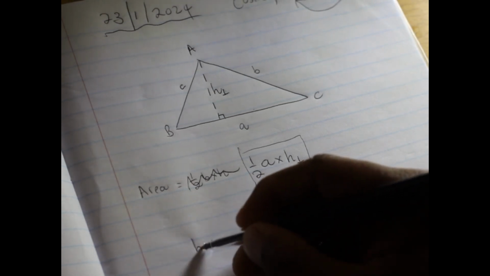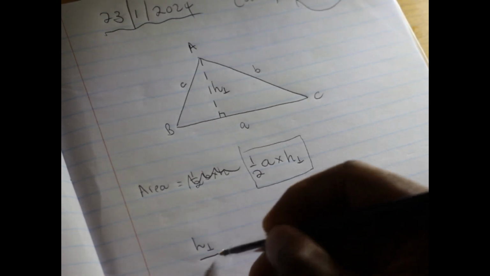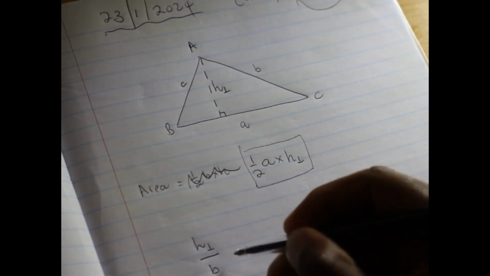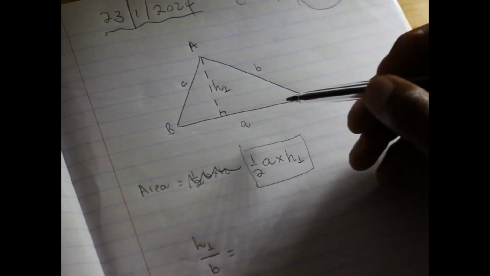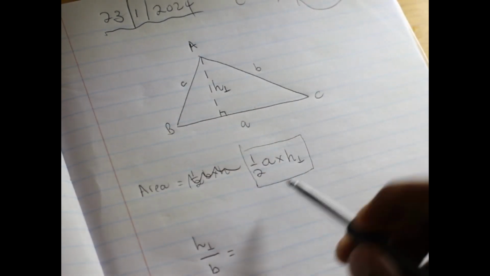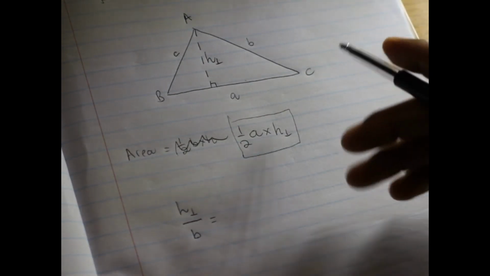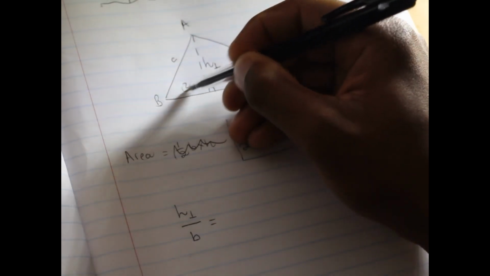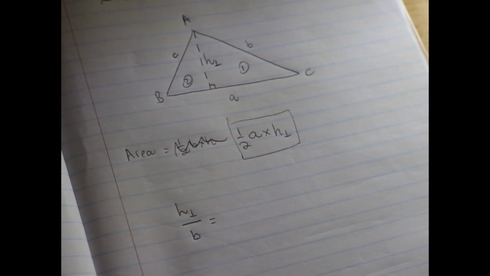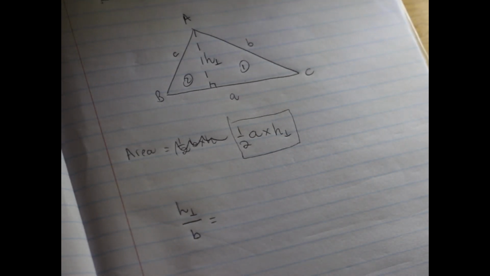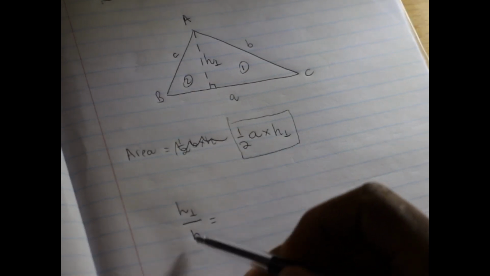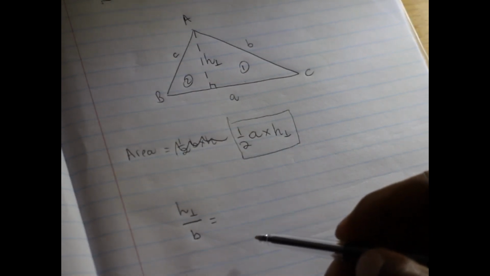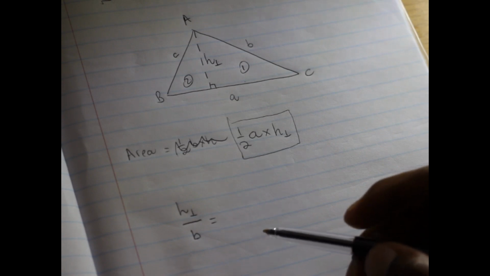The perpendicular height, when divided by B, which is the hypotenuse of this triangle over here. Can you see that the perpendicular height splits the triangle ABC into triangle 1 and triangle 2? In triangle 1, this ratio represents a certain trig ratio.